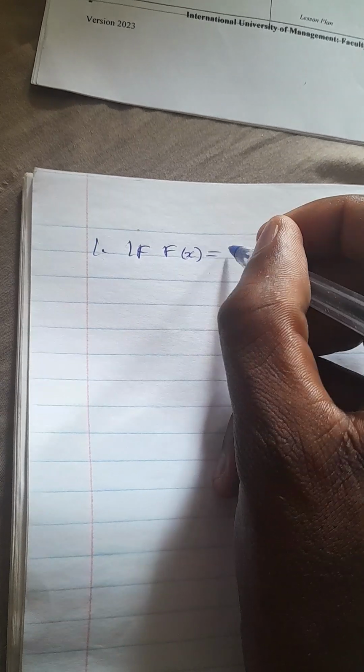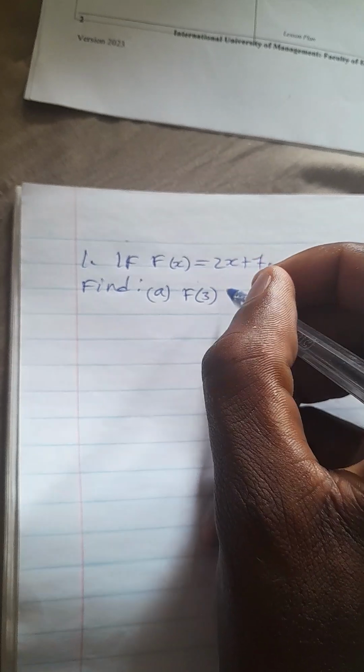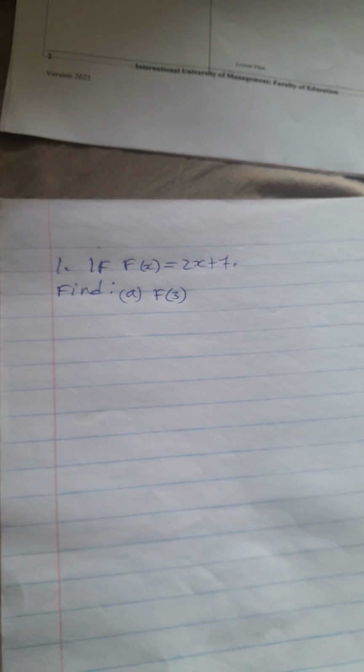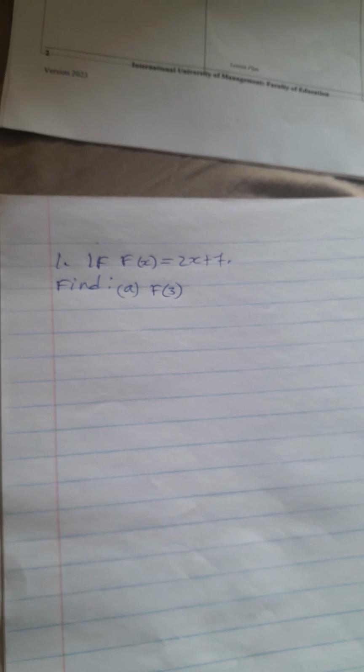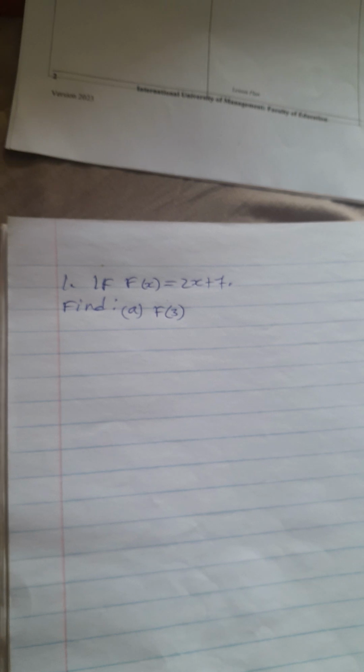If f of x is equal to 2x plus 7, they will ask you to find f of 3.